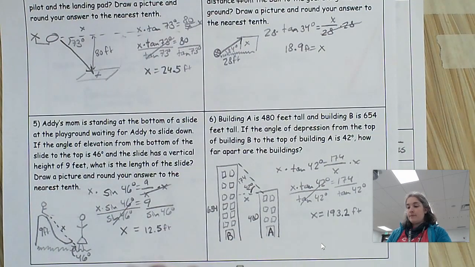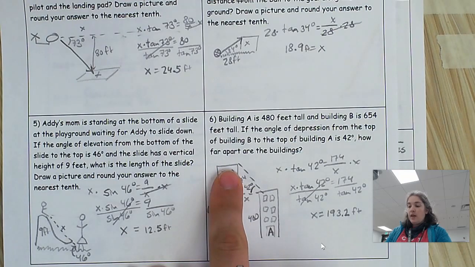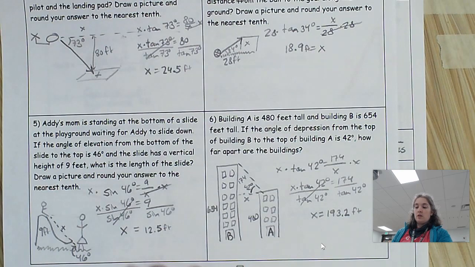So we're looking for x. Well, that would be opposite over hypotenuse, right? So that's a sine. For this one, we've got building A is 480 feet tall and building B is 654 feet tall. If the angle of depression from the top of the building of A is 42 degrees, how far apart are the buildings?